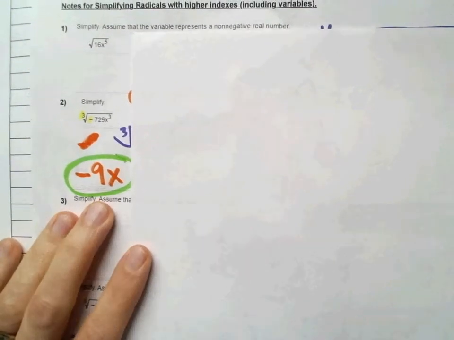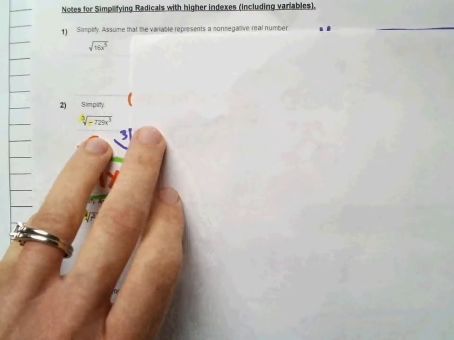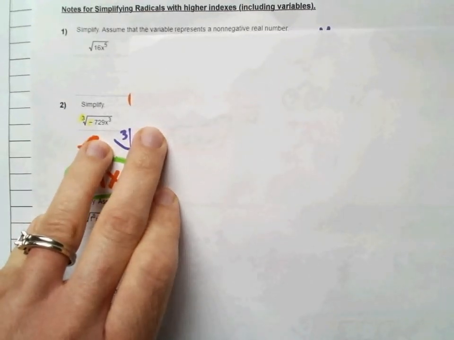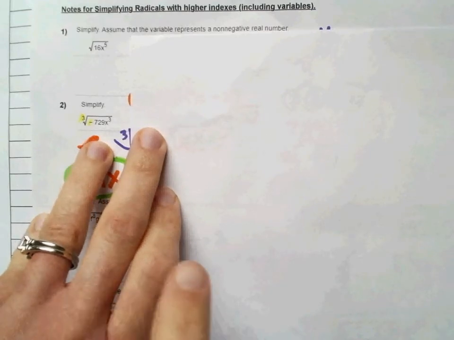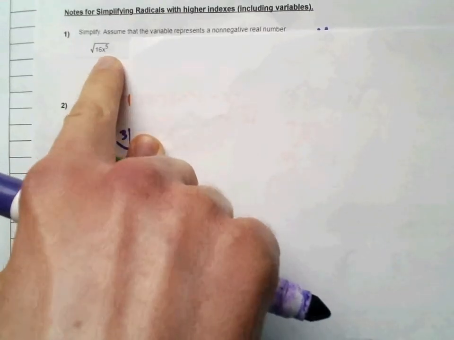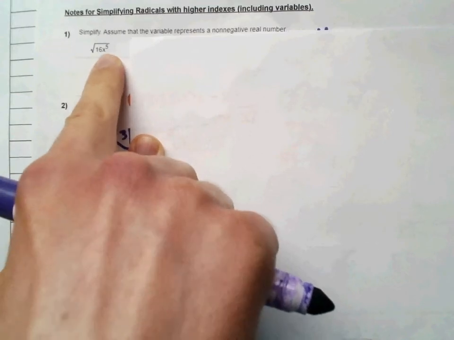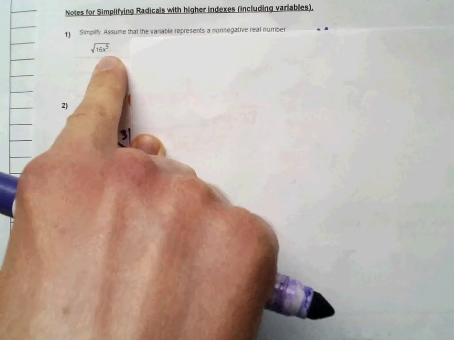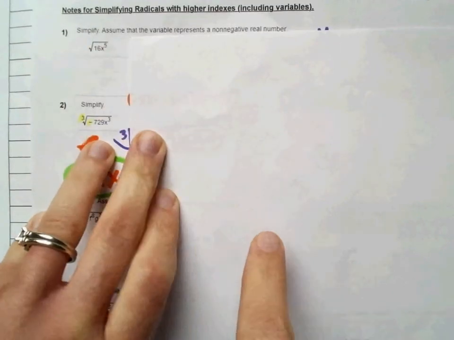Exponents for simplifying radicals with higher indexes involving variables, so that's the new thing here. If you look under here, you can see that you have a variable now, so a letter, and we're going to show you how to simplify that. I apologize, I made this video but it didn't save, so that's why you see some writing in the background.